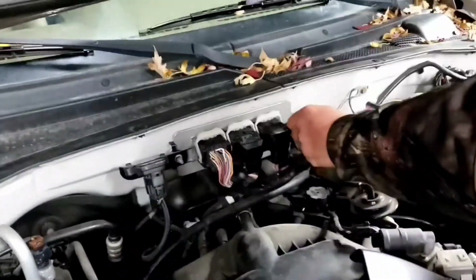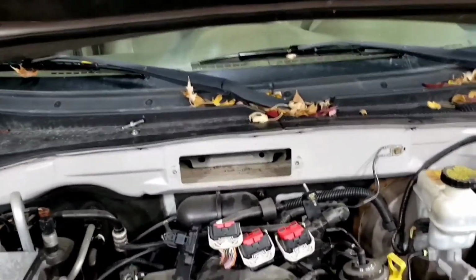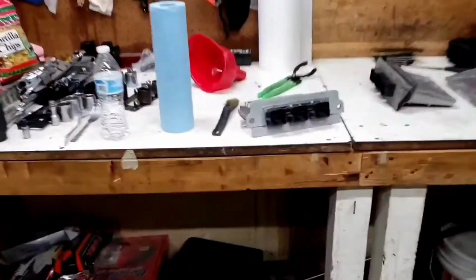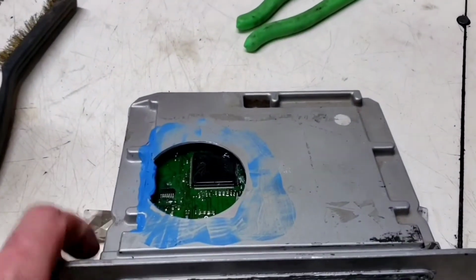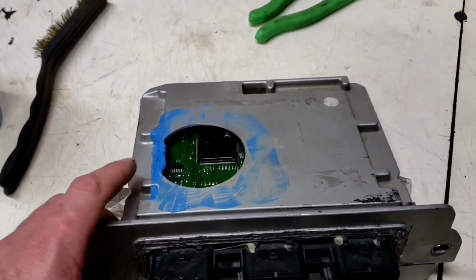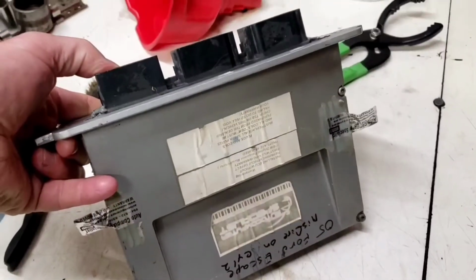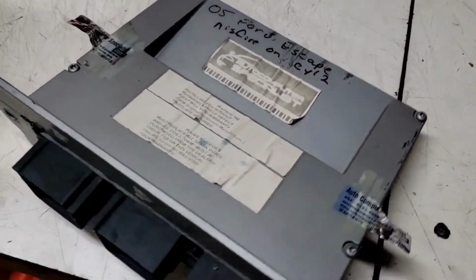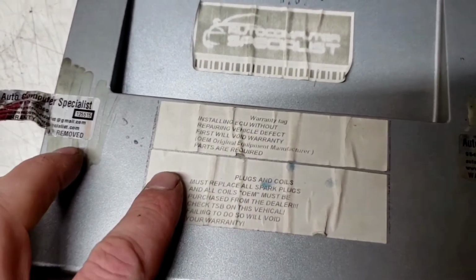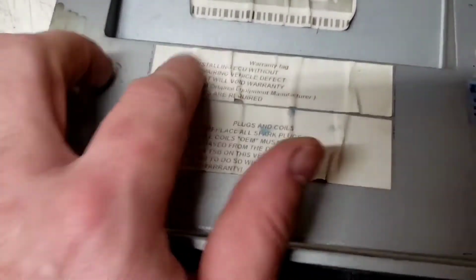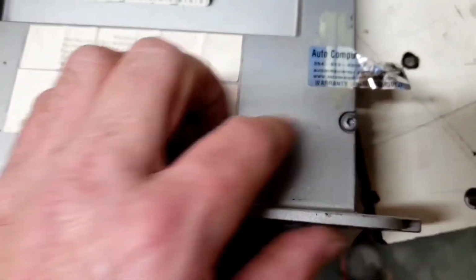But we got to get the computer out, the old one first. All right, so we got the old one out, and this one is the one that's been, like I said, repaired several times by different places being shipped in. It's pretty beat up. There's no part number on this. Normally there would be, but there's not on this one.